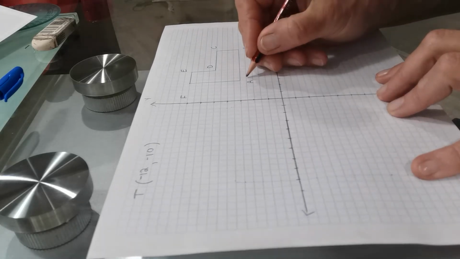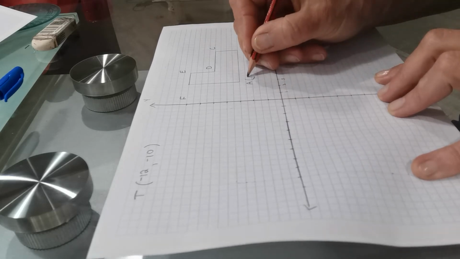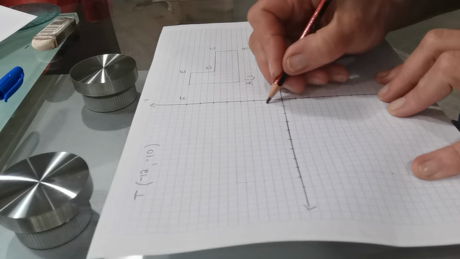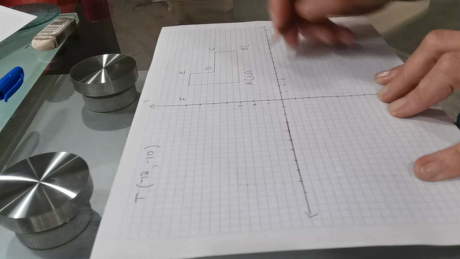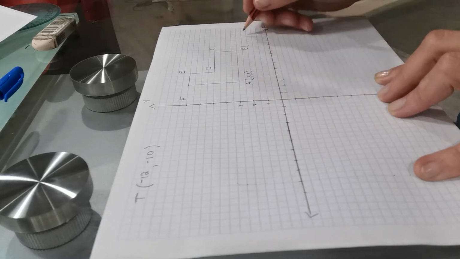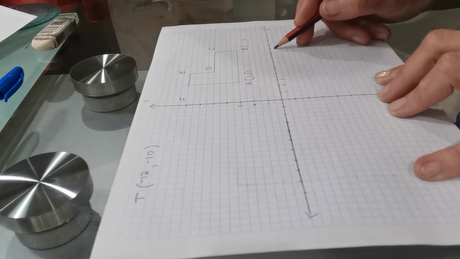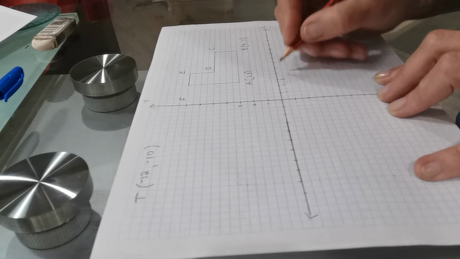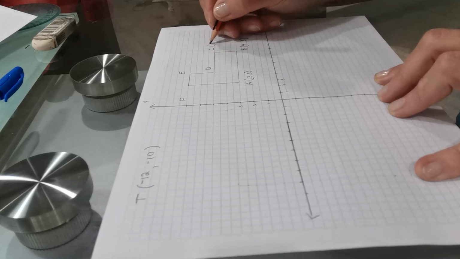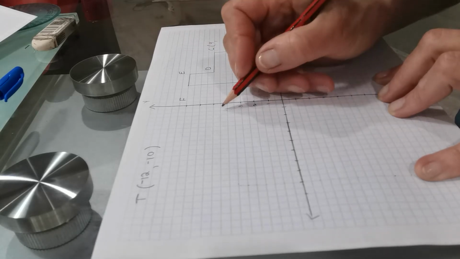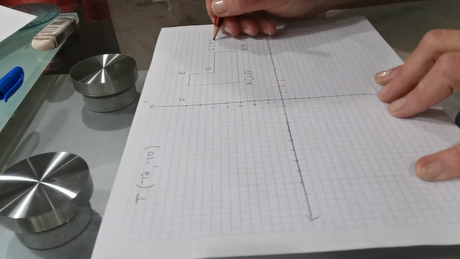So for point A, as you can see, 1, 2, 3, the X coordinate is 3 and the Y coordinate is also +3. B, the Y coordinate will also be 3, but the X coordinate is 4, 5, 6, 7, 8, 9. So the C coordinate directly above B will also have the X coordinate 9, but the Y coordinate is 5 because it's a little higher.